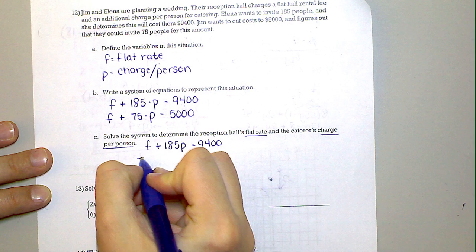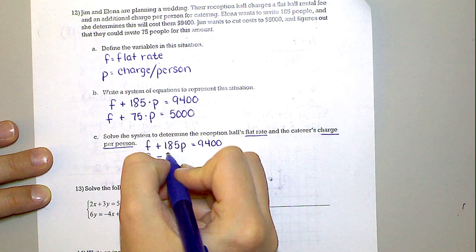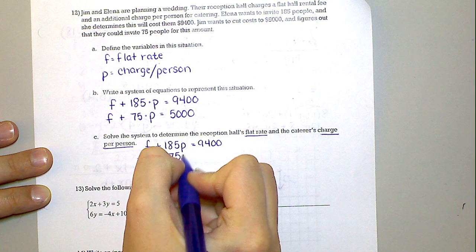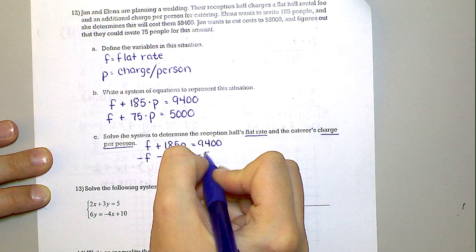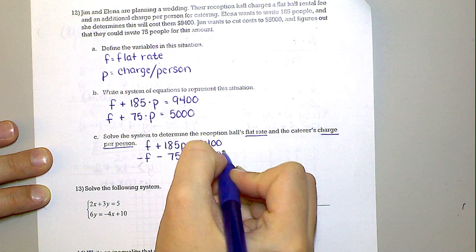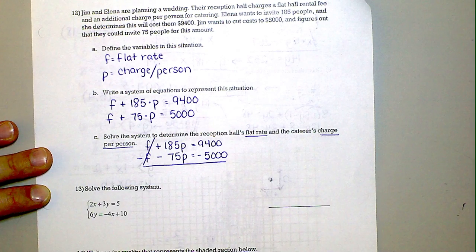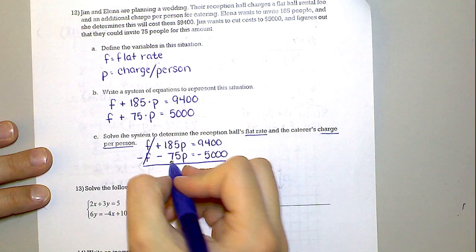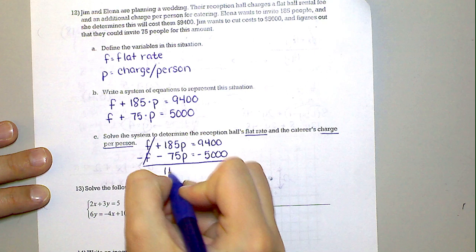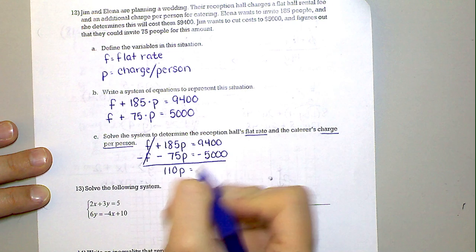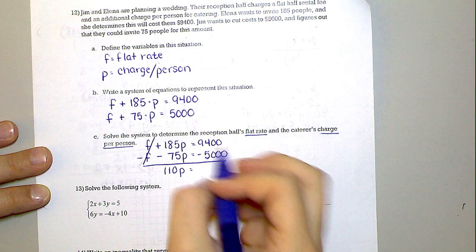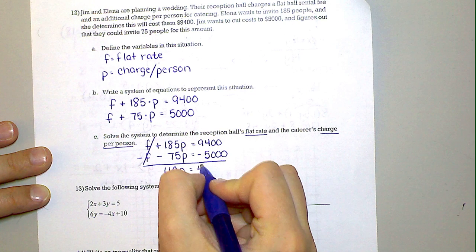So that's going to give me a negative F, a negative 75p, and a negative 5,000. When I add those together, my flat rate cancels out. 185 minus 75 is 110, and 9,400 minus 5,000 is 4,400.